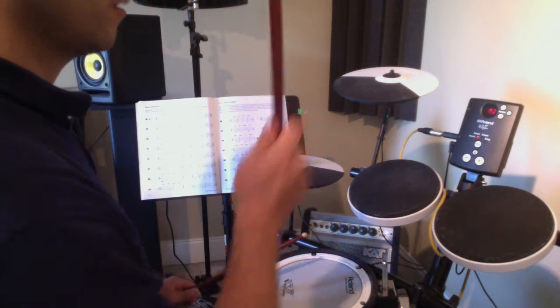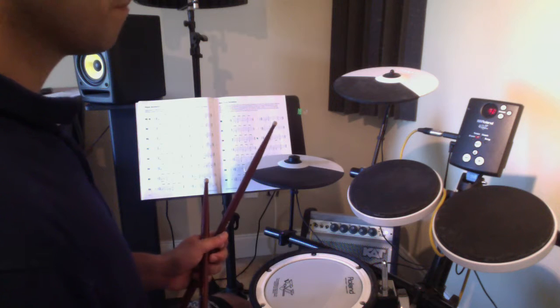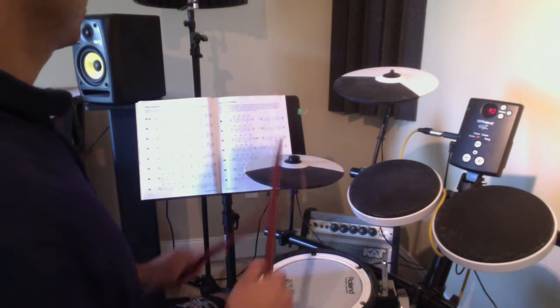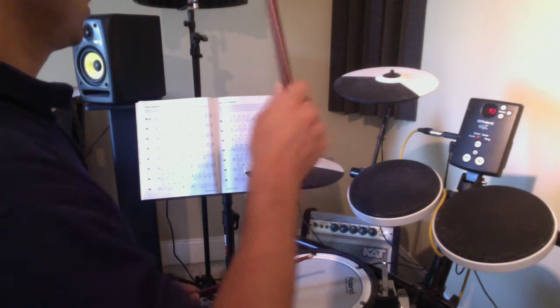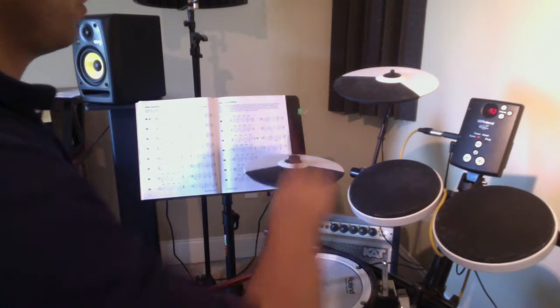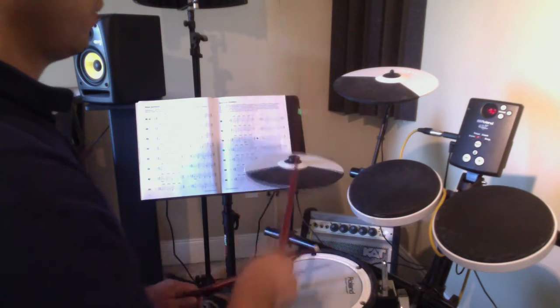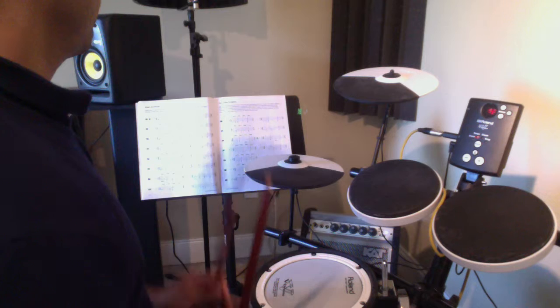It's keeping the pace on the hi-hat. I'm going to remain on BPM 70. So it's 1, 2 and 3, 4, 1, 2 and 3, 4, 1, 2 and 3, 4.